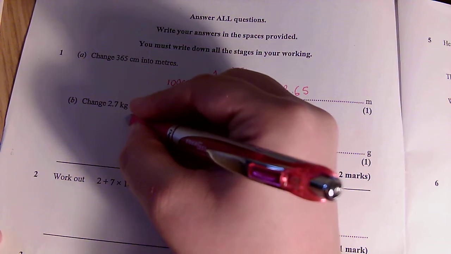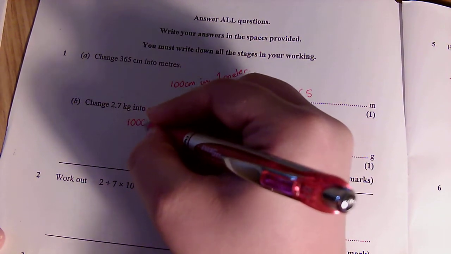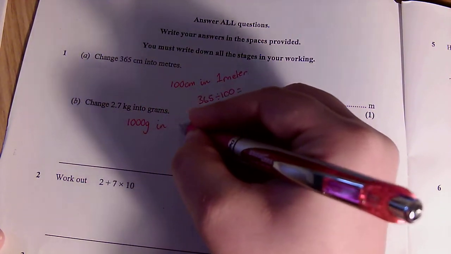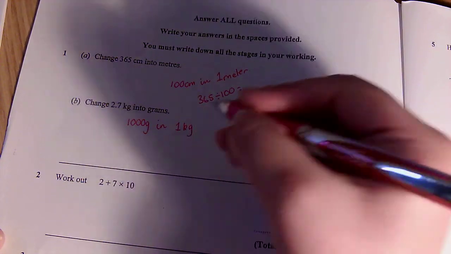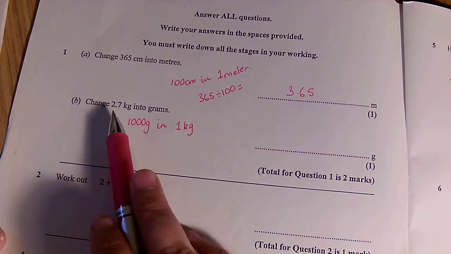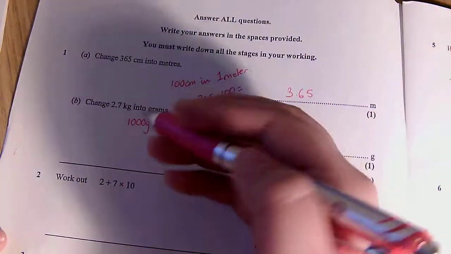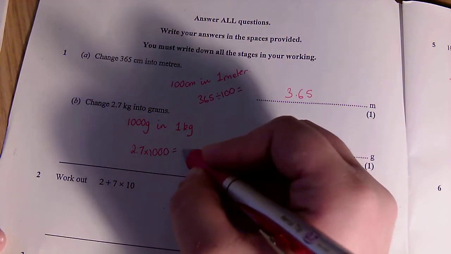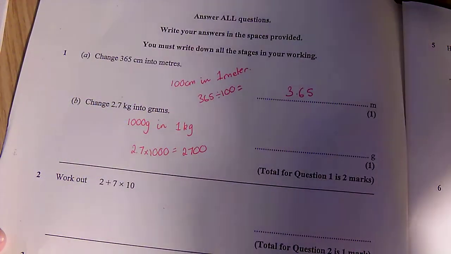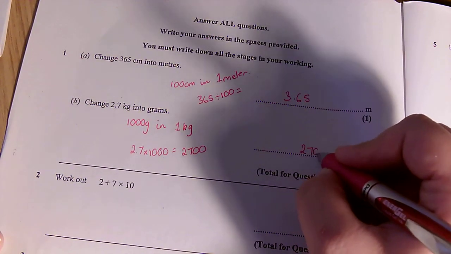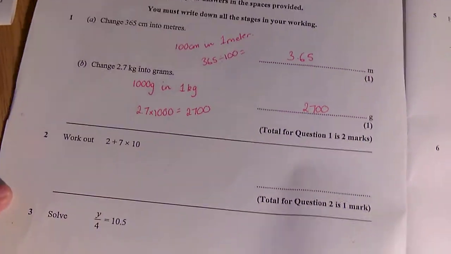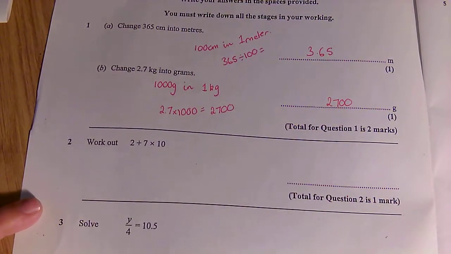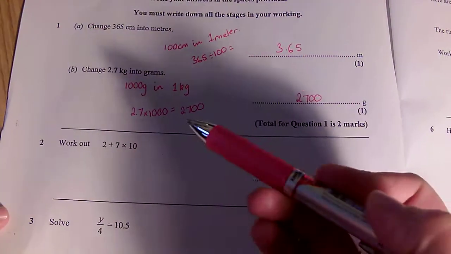Question 1b, change 2.7 kilograms into grams. Well, I'm going to write down, just to help me, that there are 1,000 grams in 1 kilogram. So I'm going to times this by 1,000. 2.7 times by 1,000 equals 2,700 grams. 2,700.